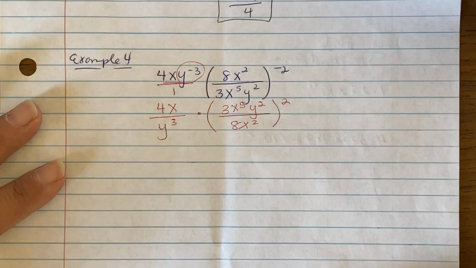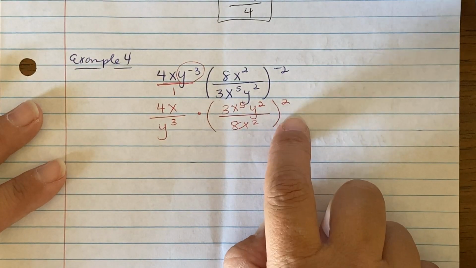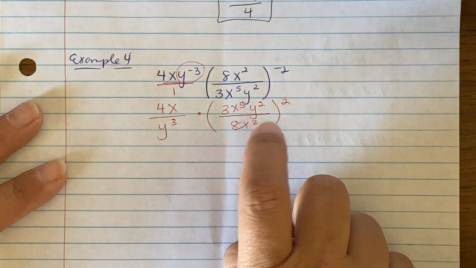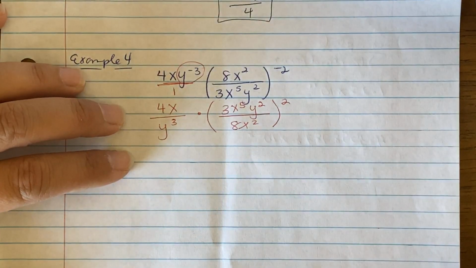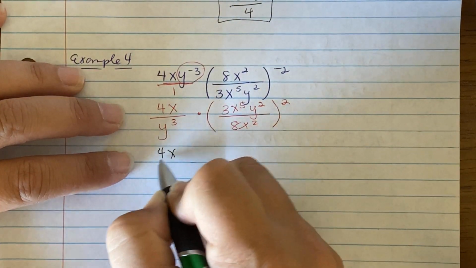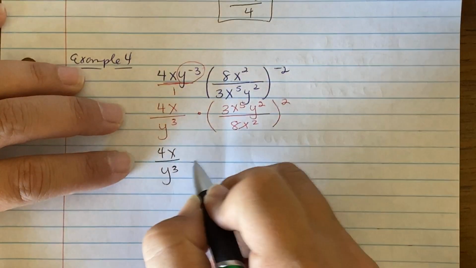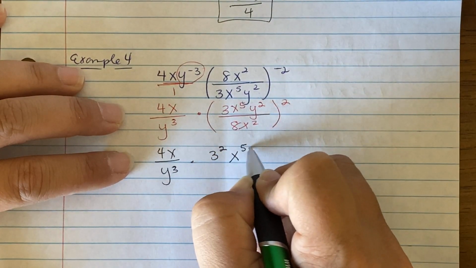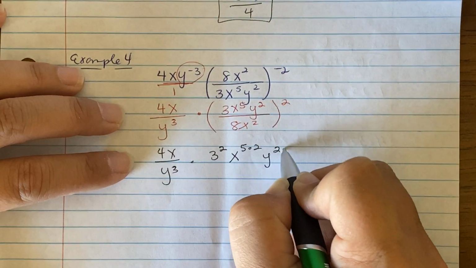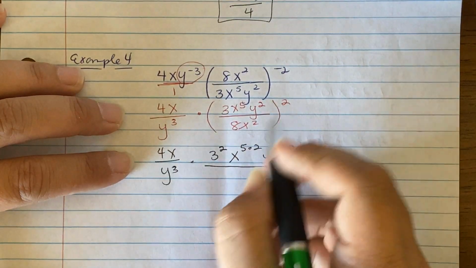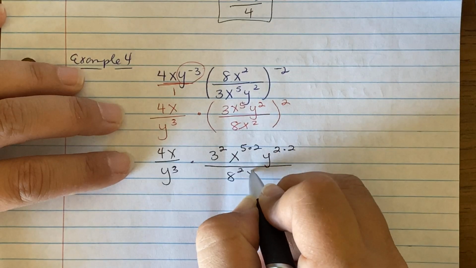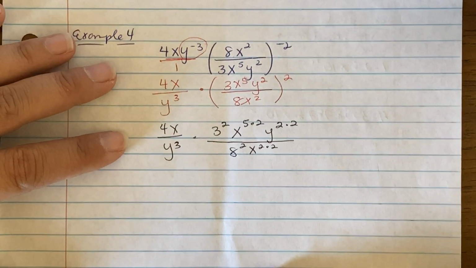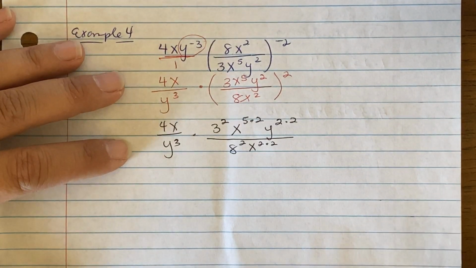Next thing we're going to do is apply the power rule. We're going to give that power to every single piece inside. It's the power of the product. So (4x/y cubed) slides down. Now we become 3 squared, x to the 5 times 2, y to the 2 times 2, divided by 8 squared, x to the 2 times 2. So you give the power of 2 to every single piece inside the parentheses.